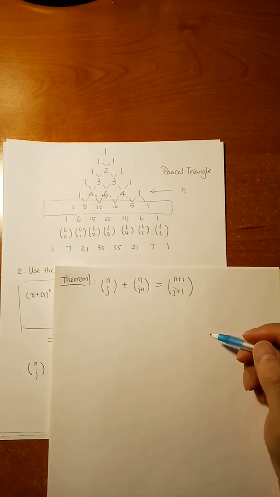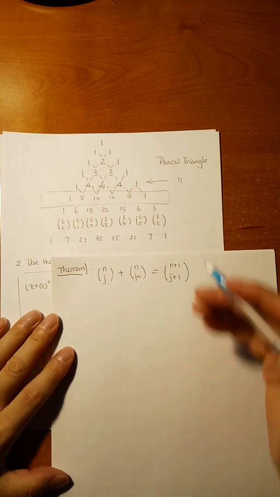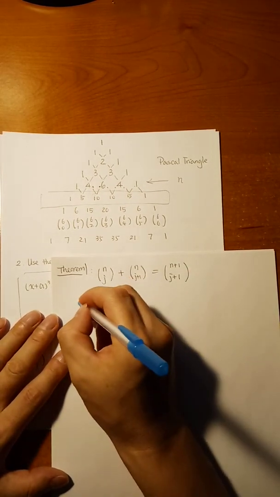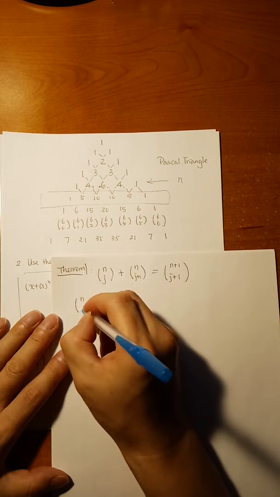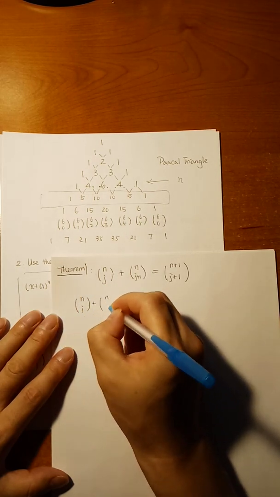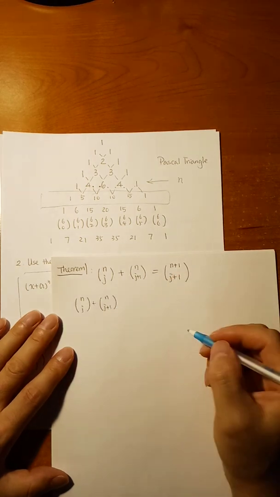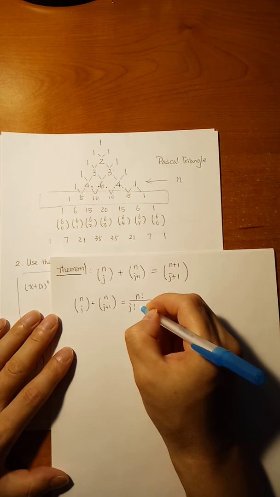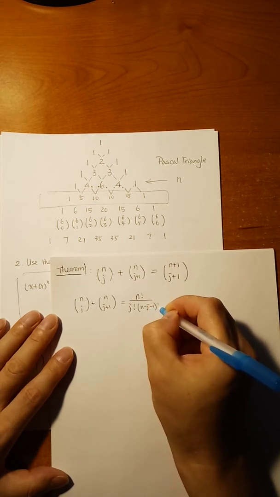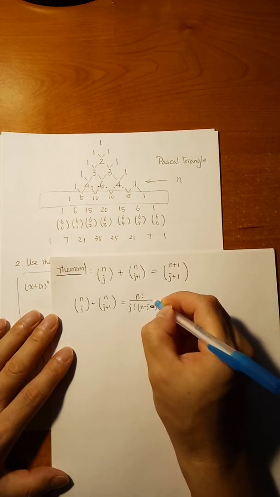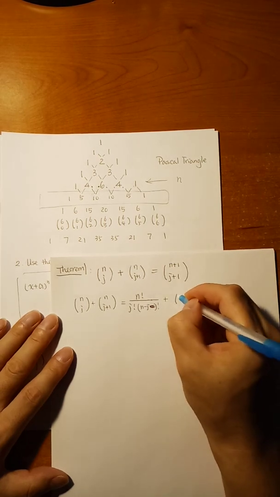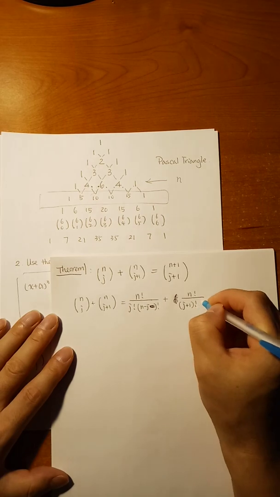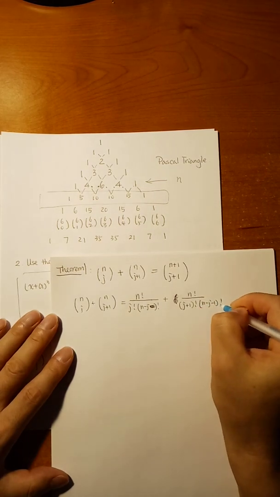In the textbook, we see the algebraic computation. They literally start from n choose j plus n choose j plus 1, and you compute it: n factorial over j factorial times n minus j factorial, plus n factorial over j plus 1 factorial times n minus j minus 1 factorial.